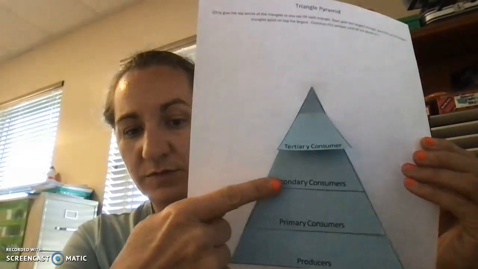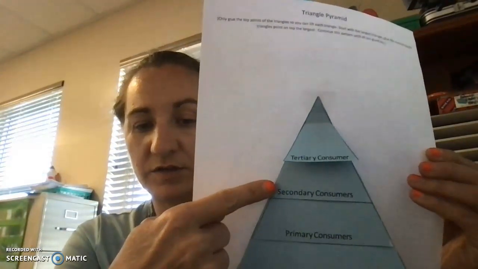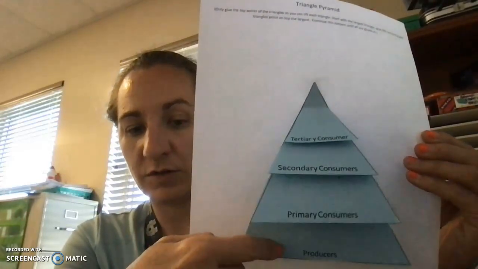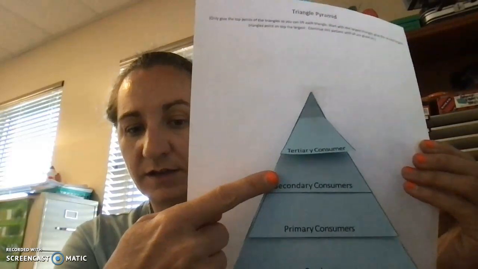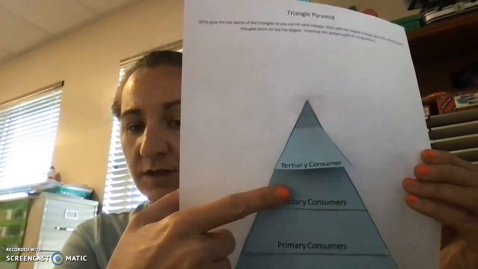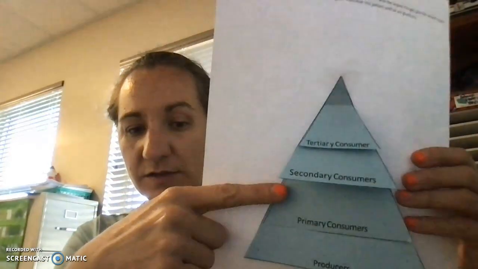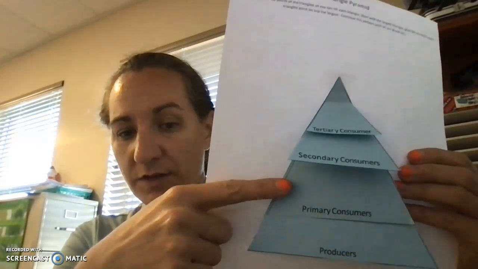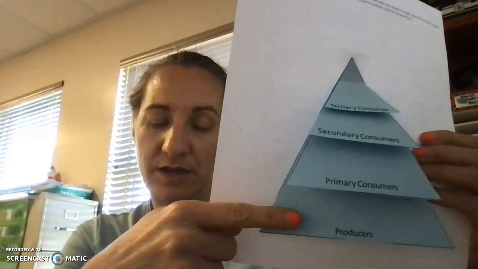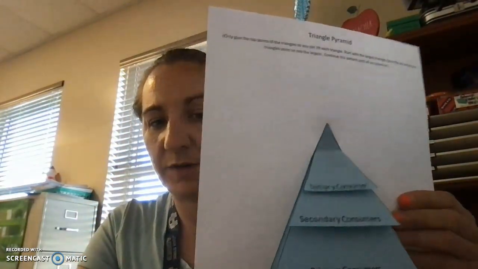Then you're going to have 2 secondary consumers. Remember, secondary consumers are the ones that will eat primary consumers and or producers as well. But secondary consumers are going to be carnivores or omnivores, meaning they eat meat. And then primary consumers, you need to have 2 of those, and then 3 producers and their importance. That is your assignment for the triangle pyramid.